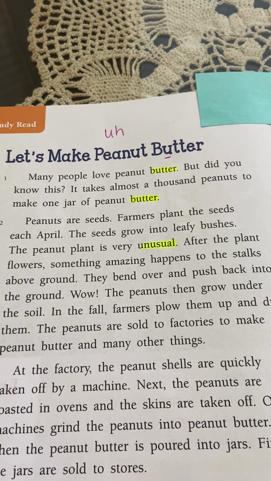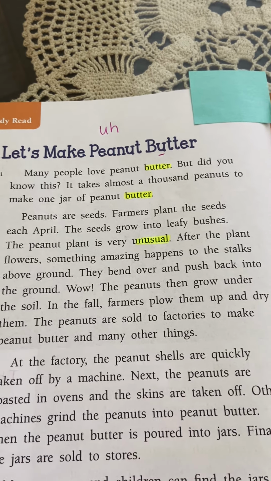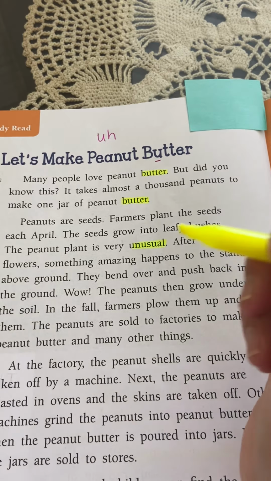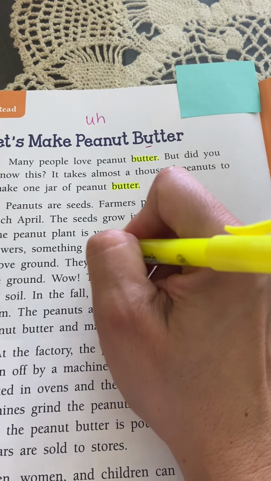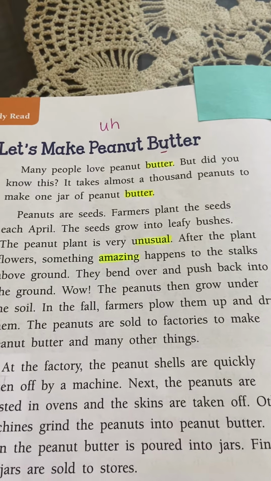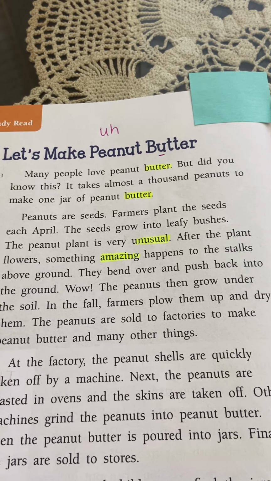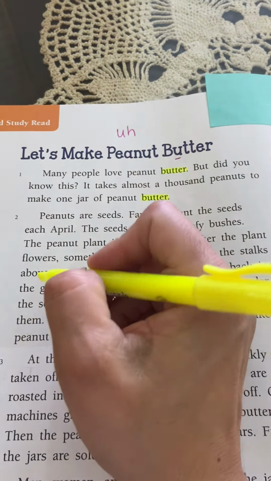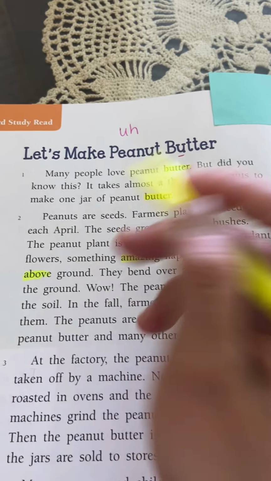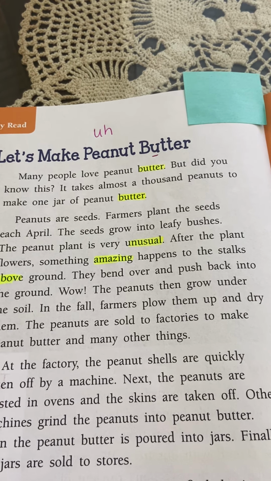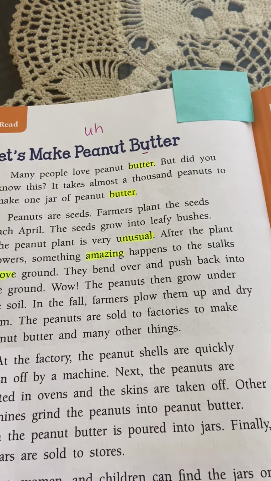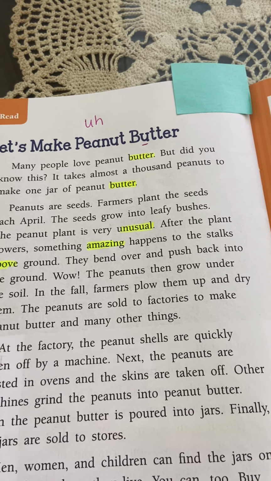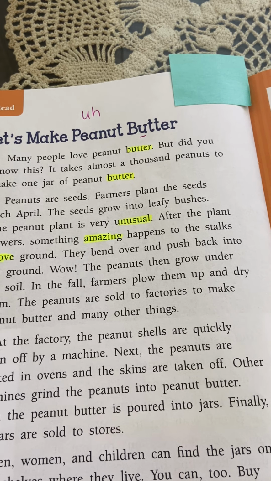After the plant flowers, something amazing happens. Here's another one. Amazing. Happens to the stalks above ground. Above. There's another one. They bend over and push back into the ground.